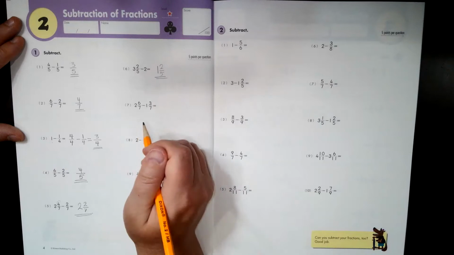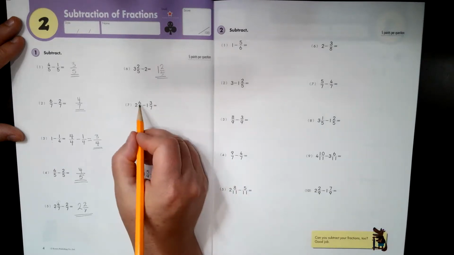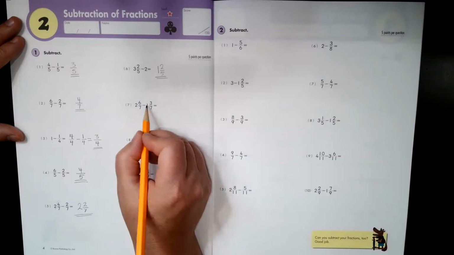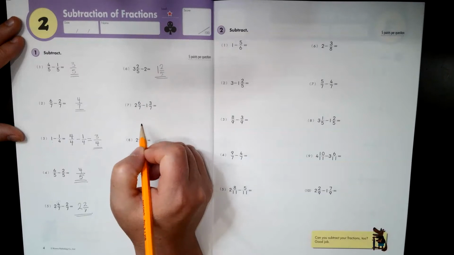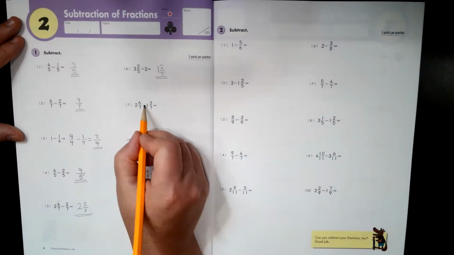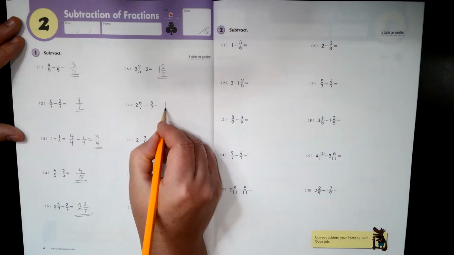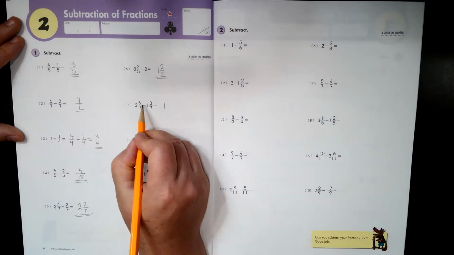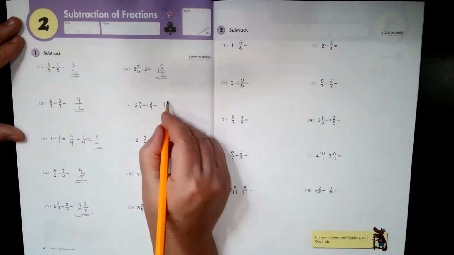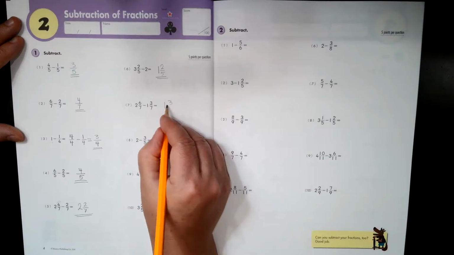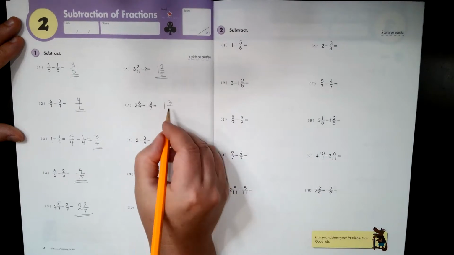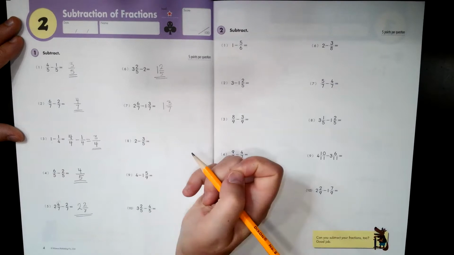So we can look at it and notice, because these two numbers are bigger than these two, we can just do the math. 2 minus 1 is equal to 1. 6 minus 3 is equal to 3. And the denominator stays the same, 7.